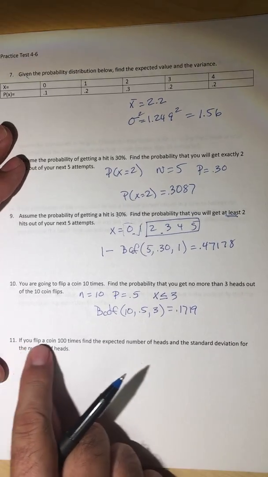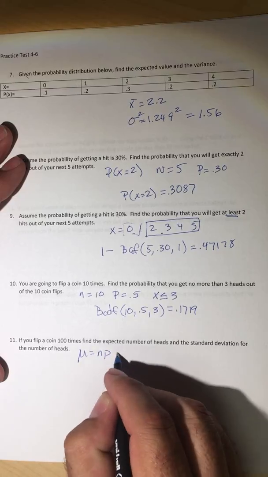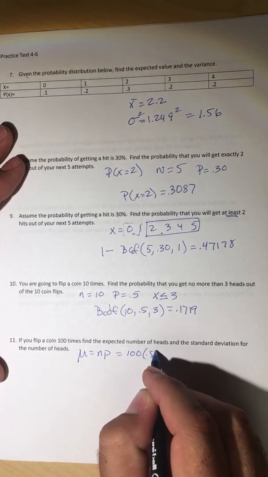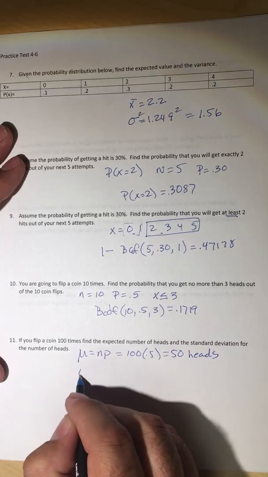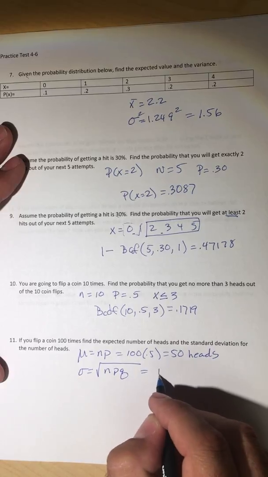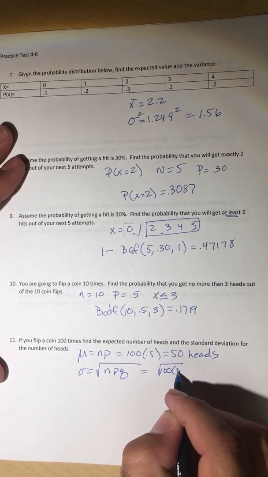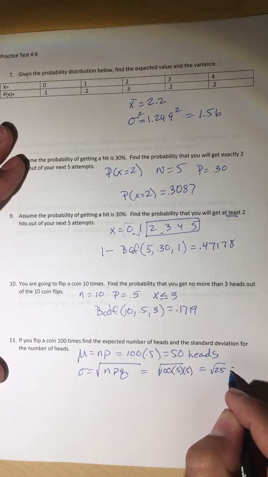You flip a coin 100 times, find the expected number of heads and the standard deviation for the number of heads. Again, this is a binomial problem. Mu is n times p, so this is 100 times 0.5, which is 50 heads. Standard deviation, square root of npq, which is the square root of 100 times 0.5 times 0.5, which is the square root of 25, which is 5.